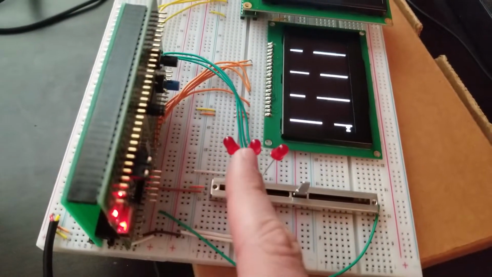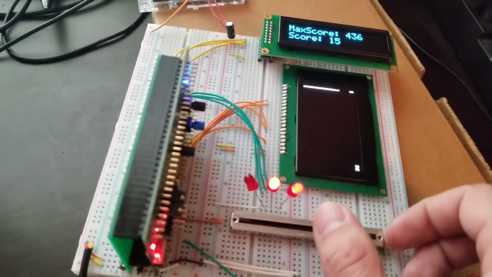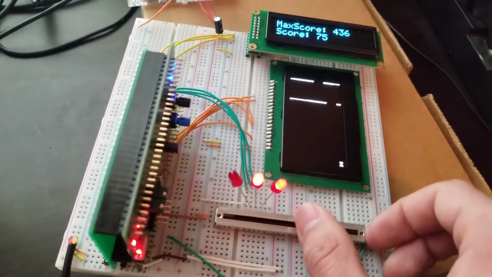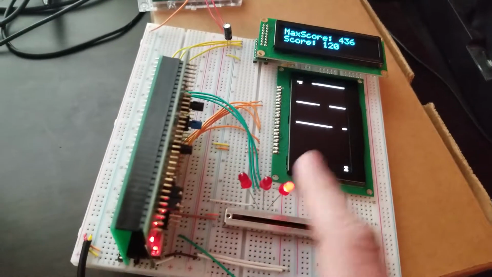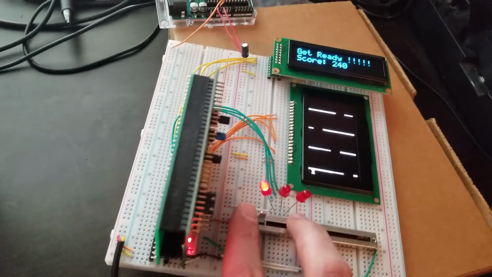This is a straight turn when the middle one is turned on. If I go a little bit to the right, you will see a soft right. And if I go fully to the right, you will see a hard right. You can do the same for the left. You can see it going faster to the left.